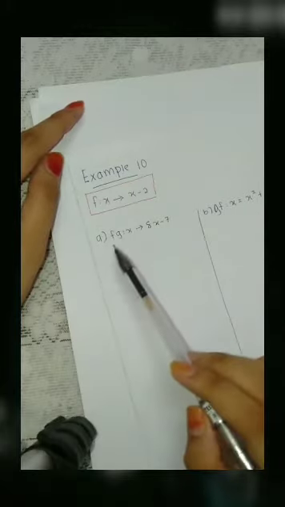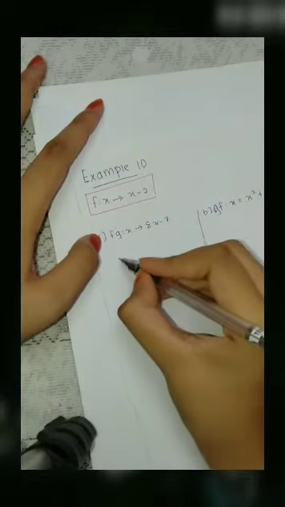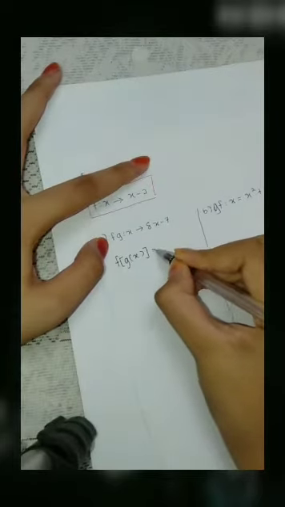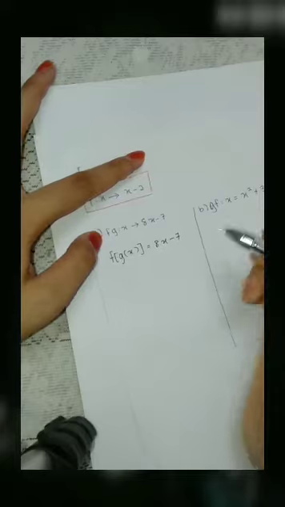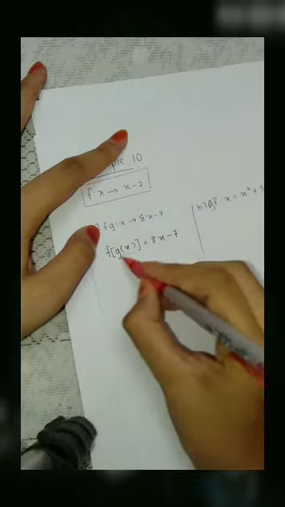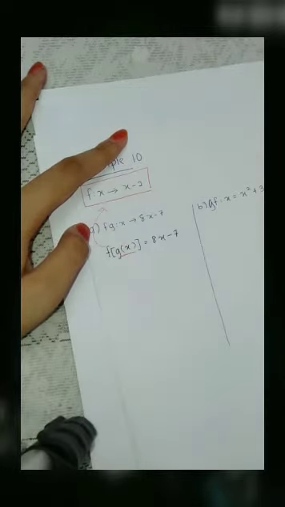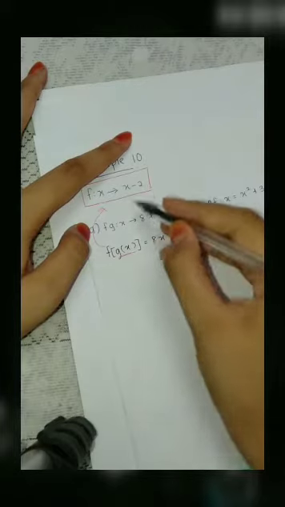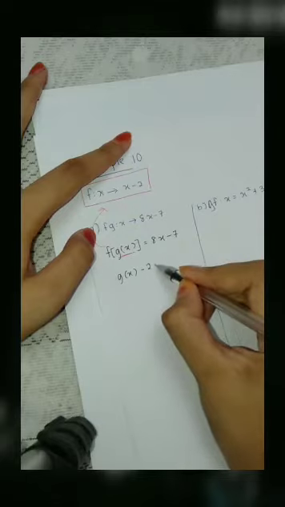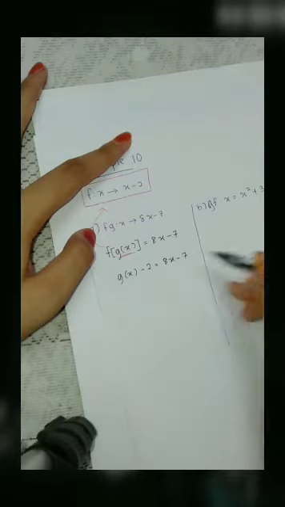It is given that f g x equal to 8x minus 7. So we have to write it like this: f g x equal to 8x minus 7. When the function that we're told to find is located in the middle, we just have to replace this with this function. So we have to write it like x is gx minus 2 equal to 8x minus 7.